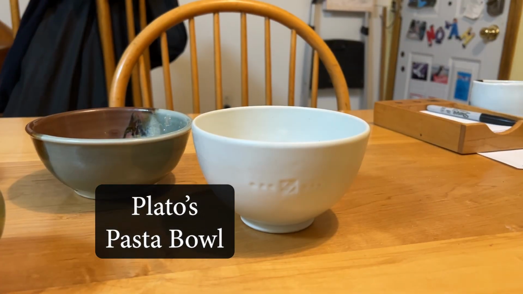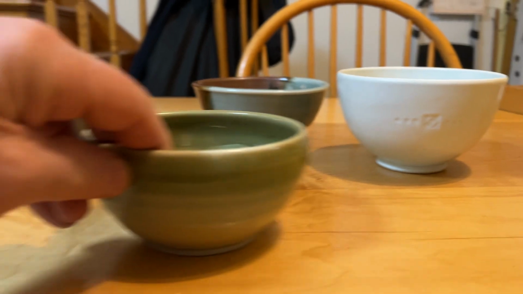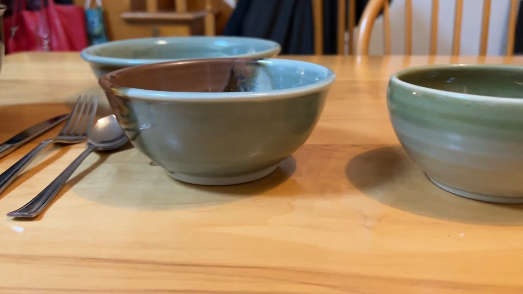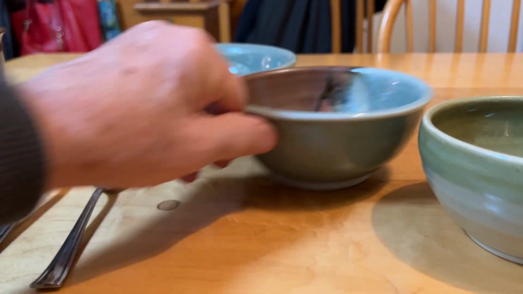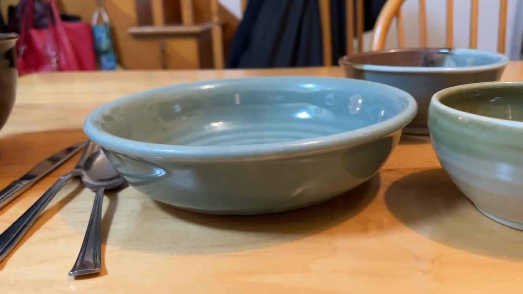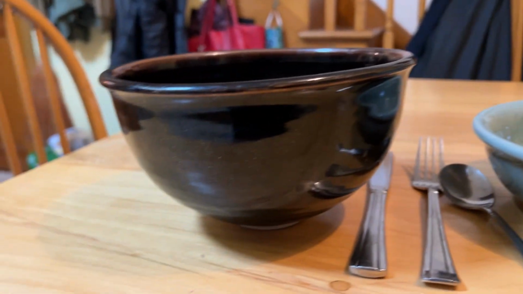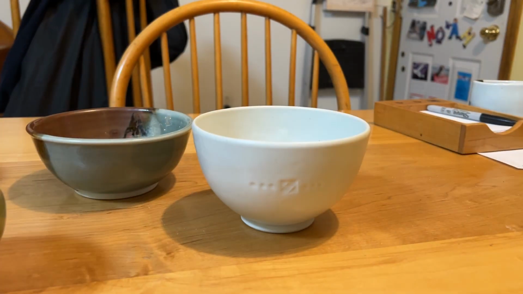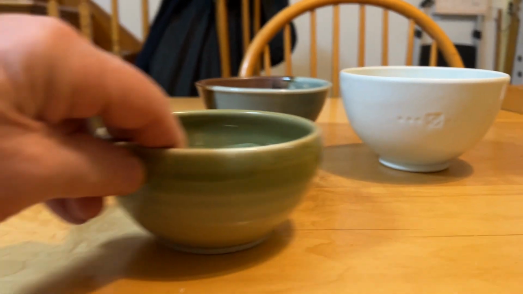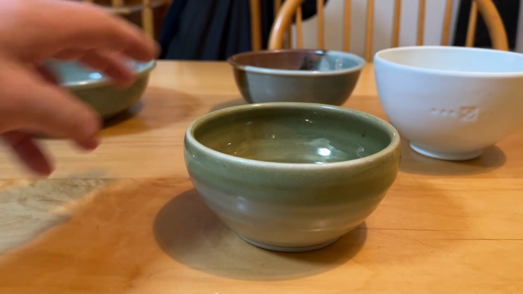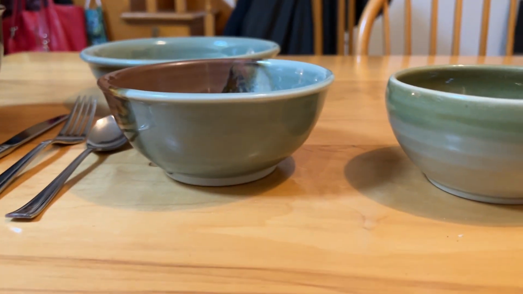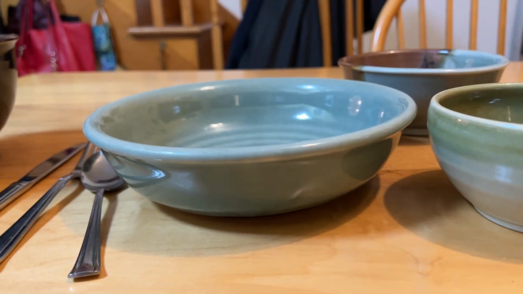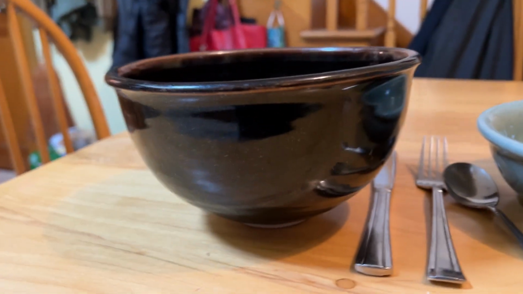Okay, what are these things? Help me out. Rice bowl, dessert bowl, soup or salad bowl, pasta bowl, serving bowl.